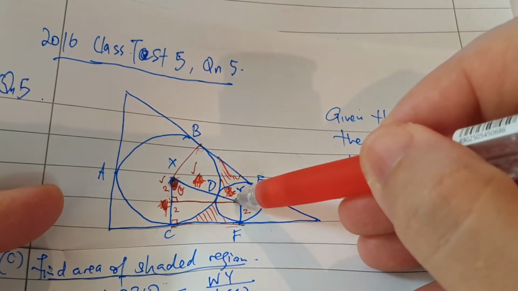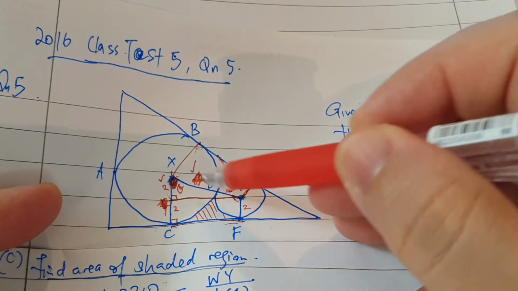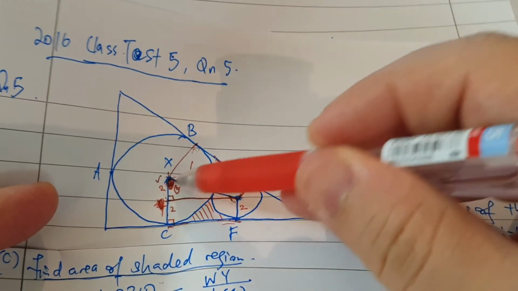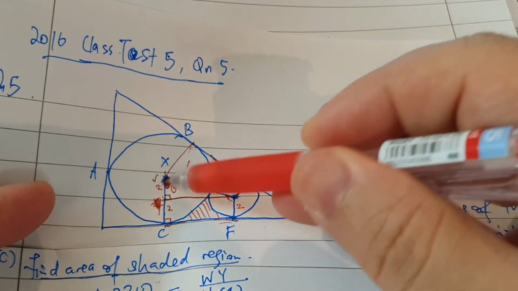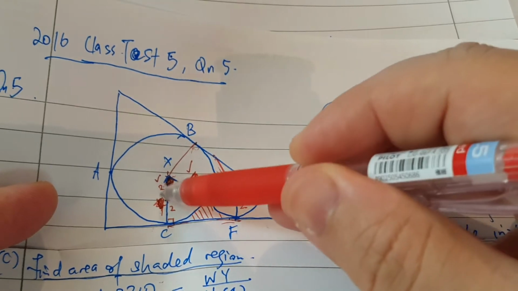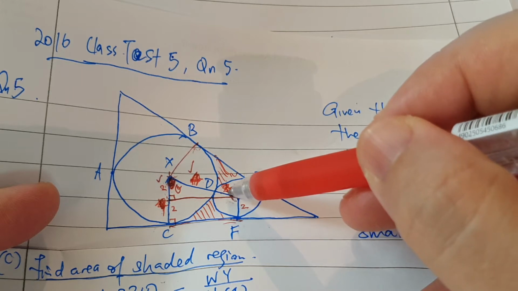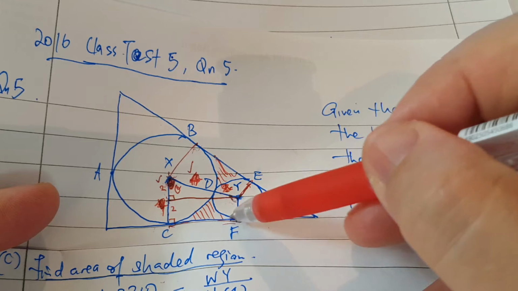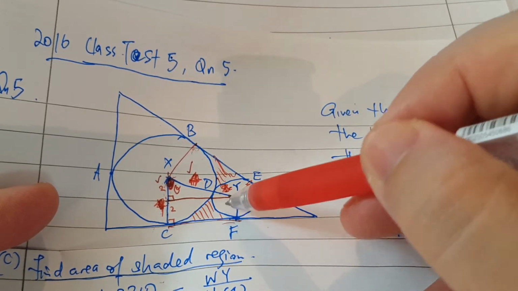Then I can also find this angle. How? Don't you agree just now I said these two are parallel? So interior angles of parallel lines, they add up to 180. 180 in radians is 2 pi. So I just take 2 pi minus this angle. That will be this angle. Then I take half r squared of this angle. I can find this white part. So I take trapezium minus this white part, I get the answer. Finish.